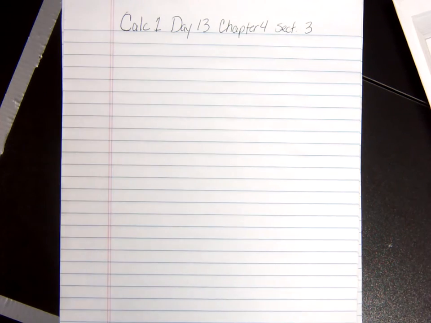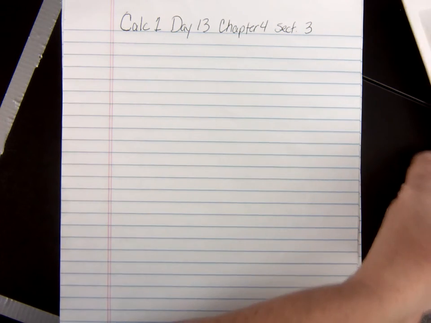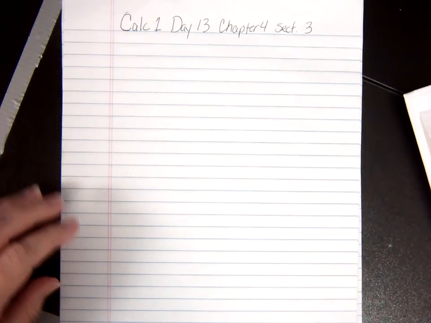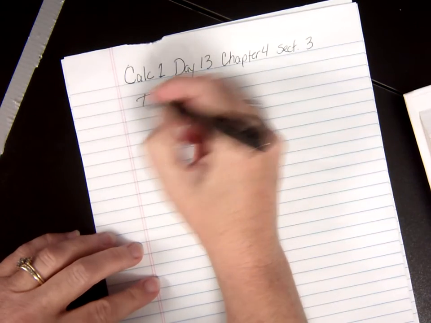Okay, hello everybody. This is Calc 1 Day 13, Chapter 4, Section 3. We are still in Week 3, and today we are going to look at the fundamental theorem of calculus.